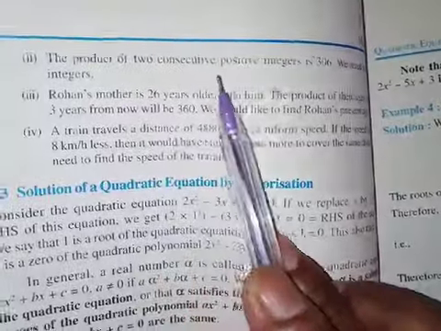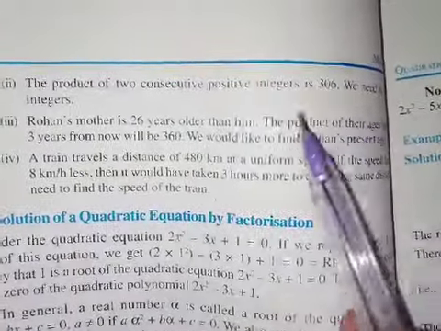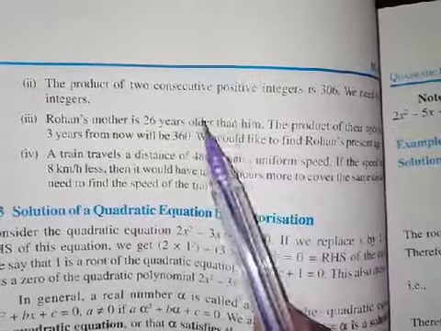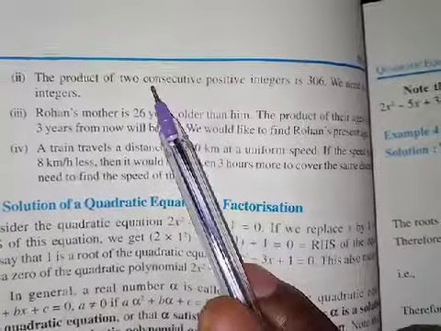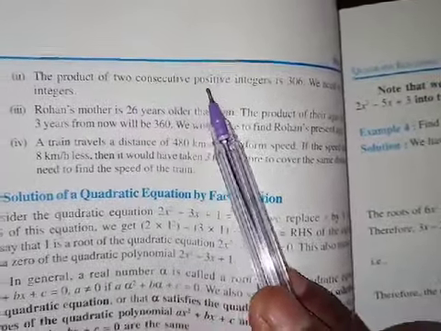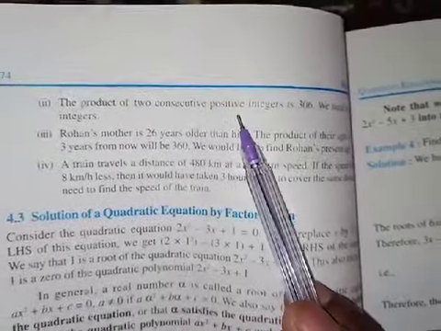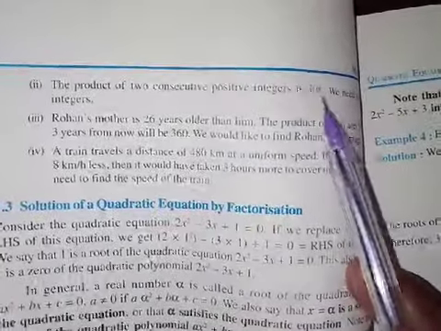The product of two consecutive positive integers is 306. We need to find the integers. So two consecutive positive integers means, suppose one consecutive integer is x, the other will be x plus 1. So product means multiplication. So x into x plus 1 is 306.